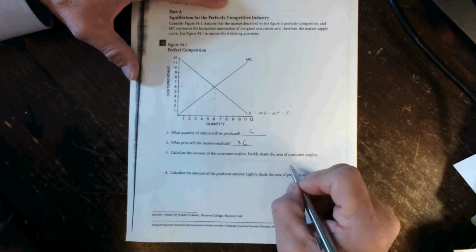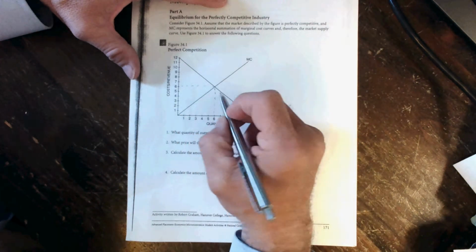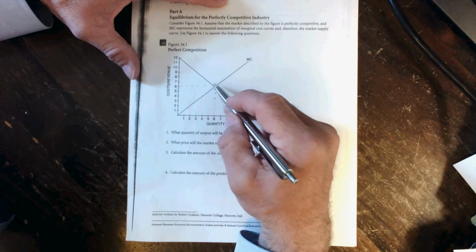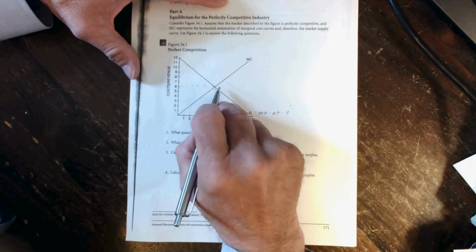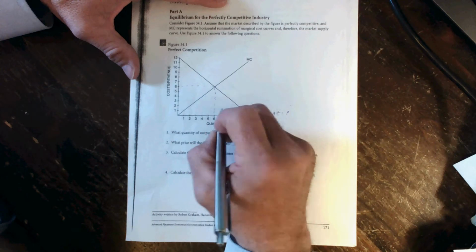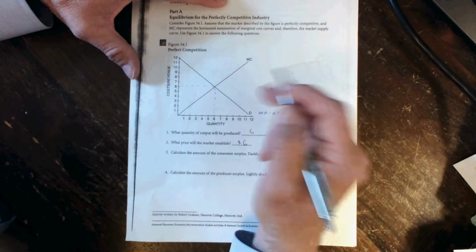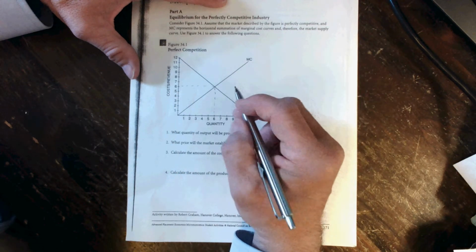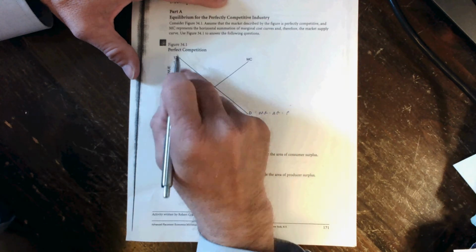Calculate the consumer surplus. Well, the consumer surplus is bounded by the demand curve and above the price line. So it's the area of a triangle: one-half base times height. So the base is 6 and the height is 12 minus 6.